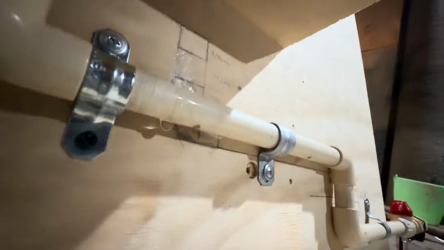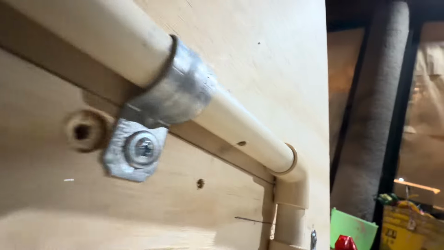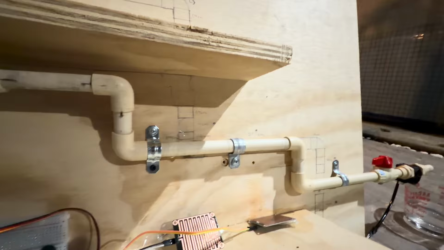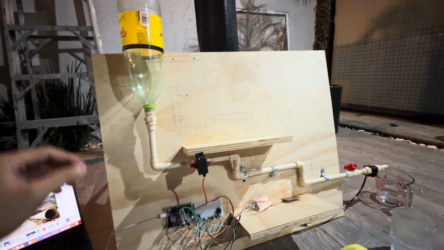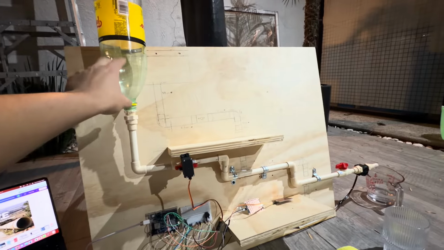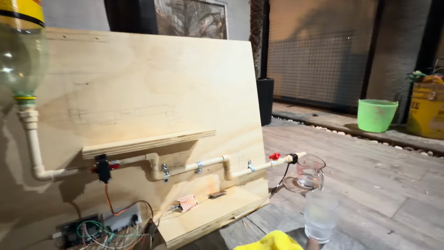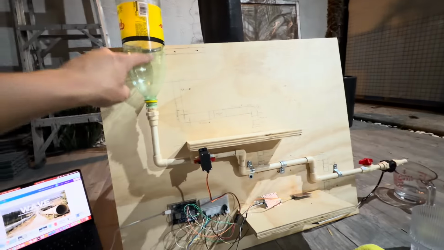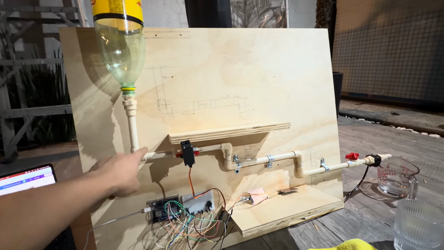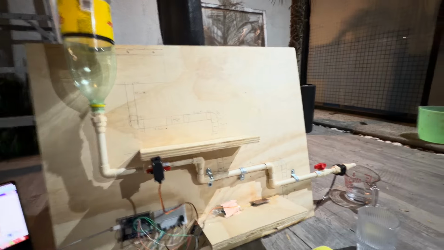If we have, for example, two holes, that represents the leak. If there is no leak, and we put 100 milliliters in here, the flow sensor has to measure almost the same amount of water that the primary network sent to the secondary network.